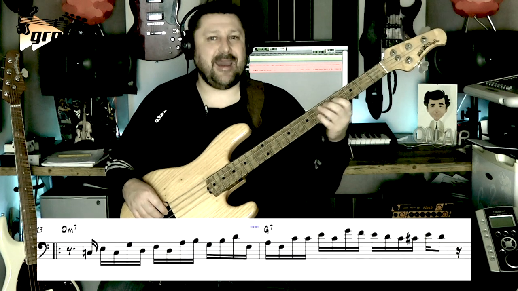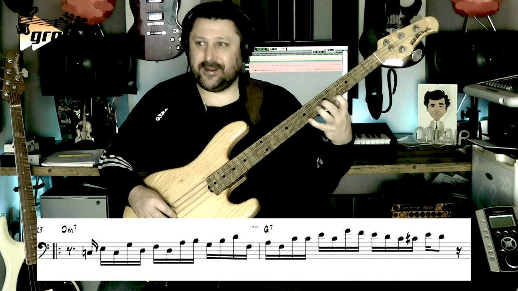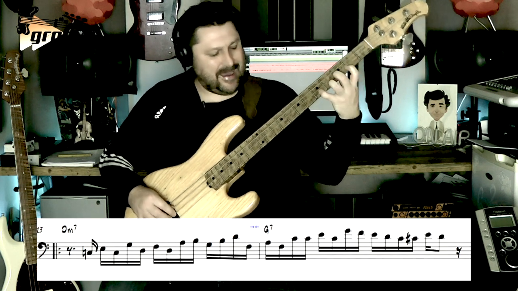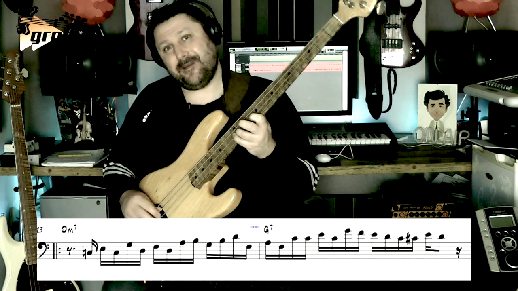So the last phrase is moving the whole phrase along to the last semiquaver. So it's 1 E and a, 1 E and a, 2 E and a, 3 E and a, 4 E and a, 1 E and a, 2 E and a, 3 E and a, 4 E.